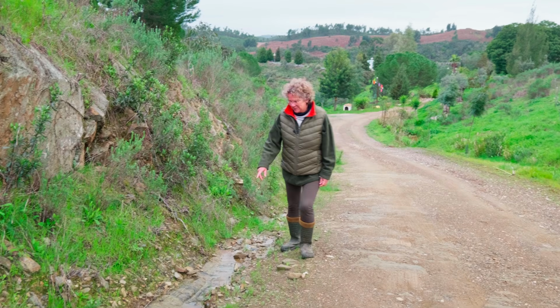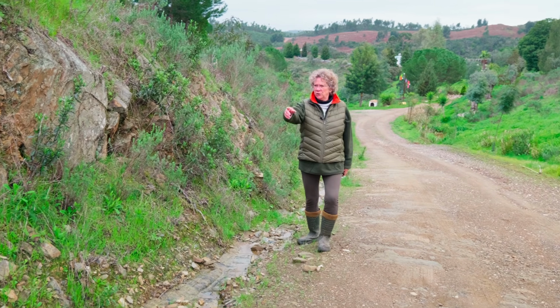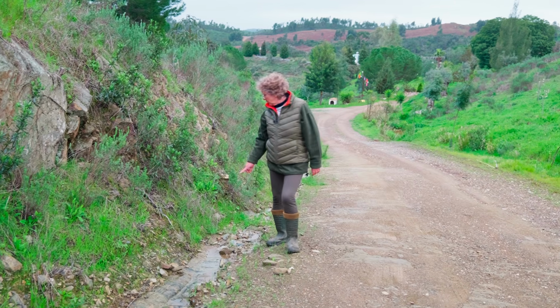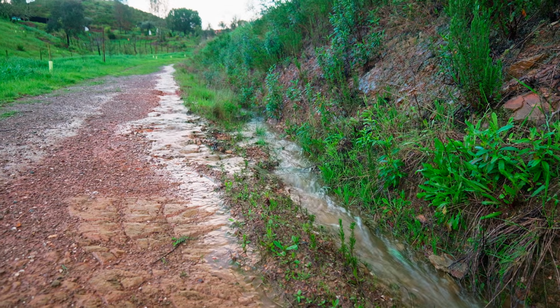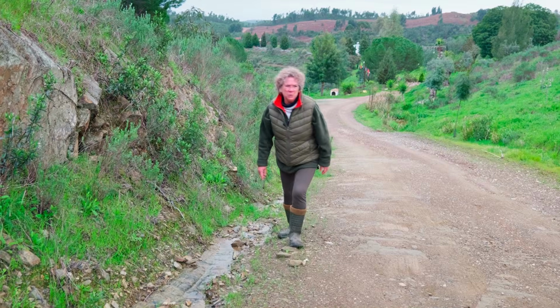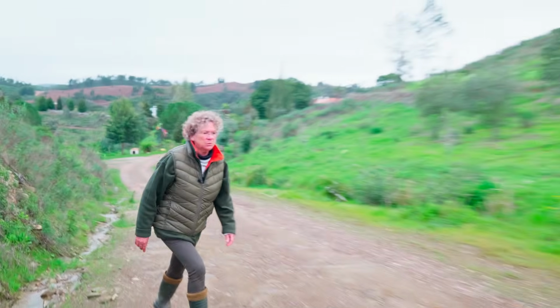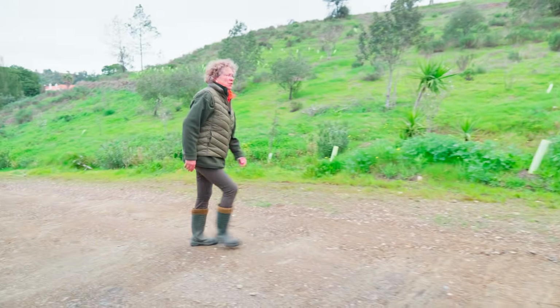Here you can easily see how it was before. The water just comes down the hill and disappears. It goes fast downhill. You see it here. And this is what we changed. This is how you harvest the water.